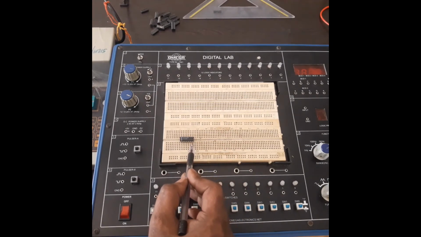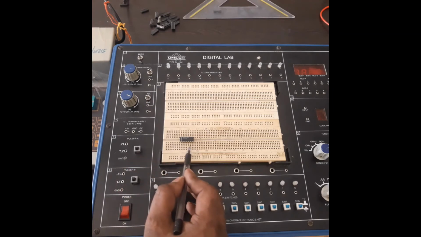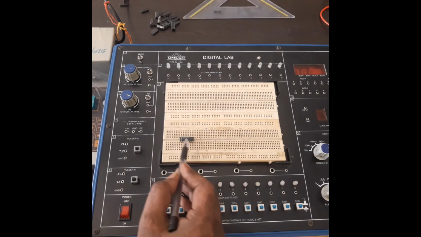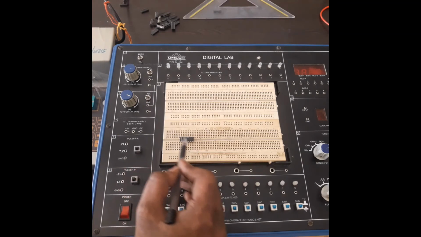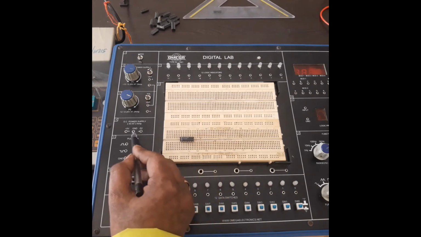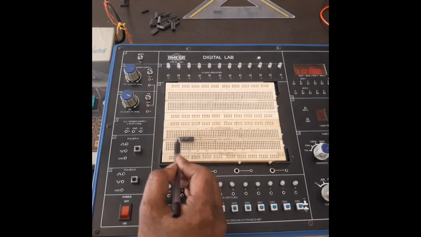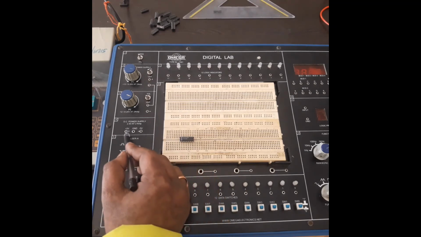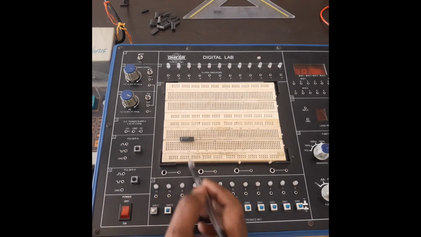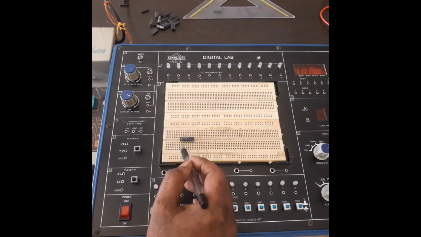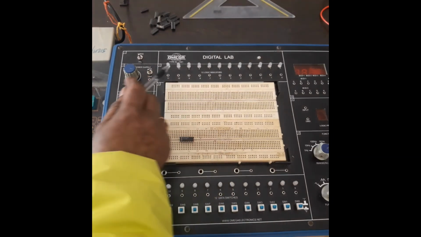Sorry, pin number 7 we need to connect to ground, and pin number 14 you need to connect to plus 5 volt. Then from the input terminal you will give to pin number 1, and pin number 2 is the output for the NOT gate. You will connect it over here.